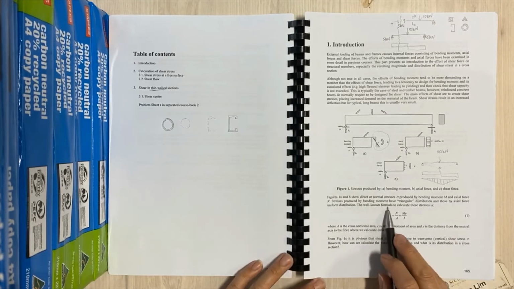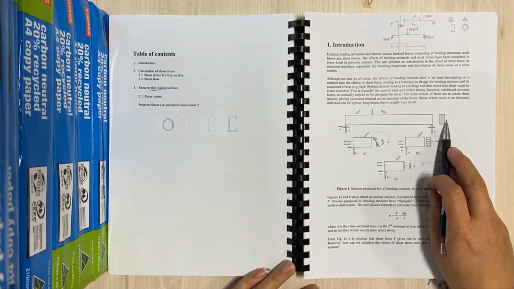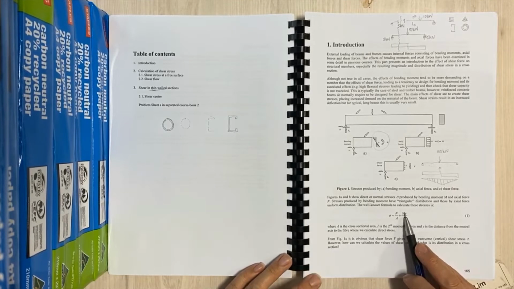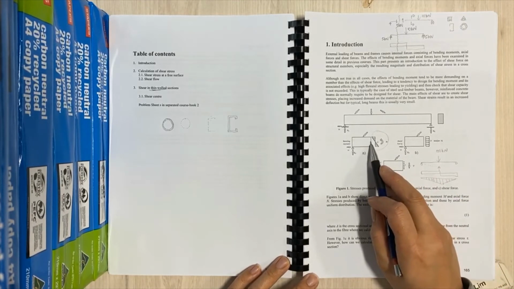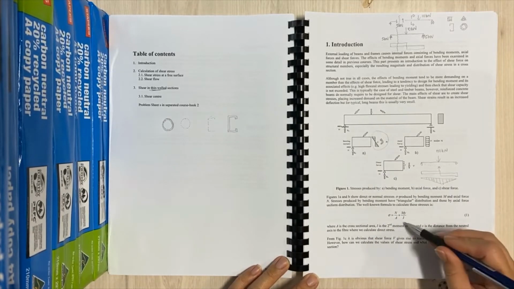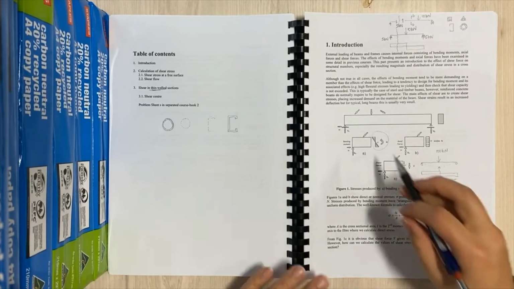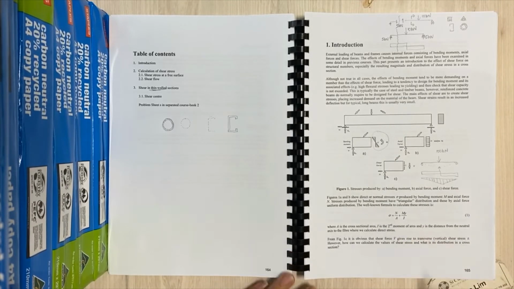The well-known formula to calculate these stresses: you take the axial force divided by the area to give you a stress, and then you add on the bending component depending on where you are. If you want the stress at the neutral axis, then the bending part becomes 0. But if you're working out the stress up here, then the bending stress can be quite large compared to the axial stress.